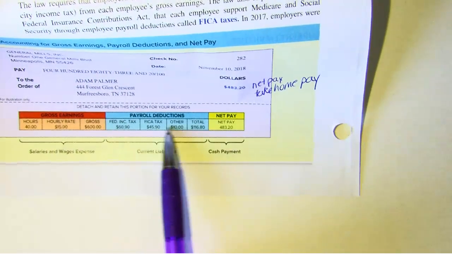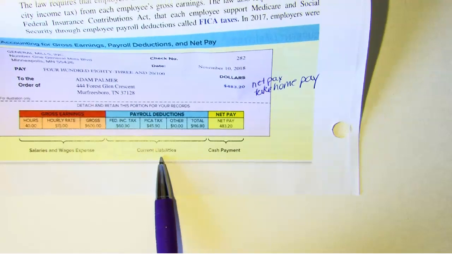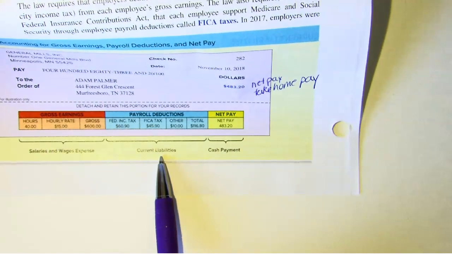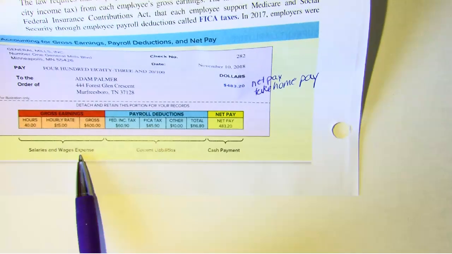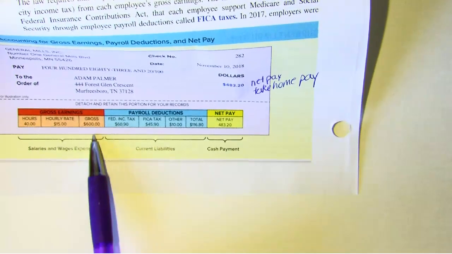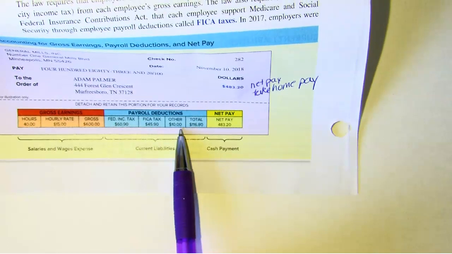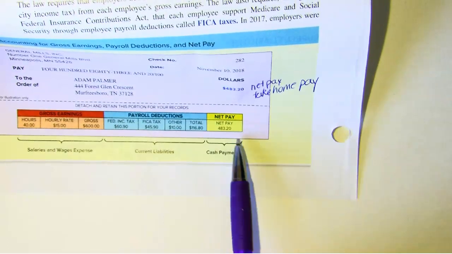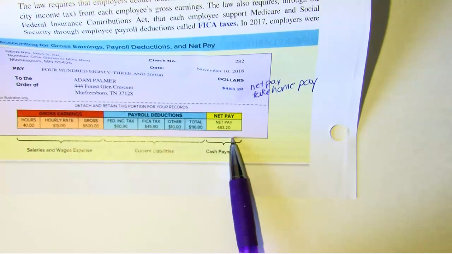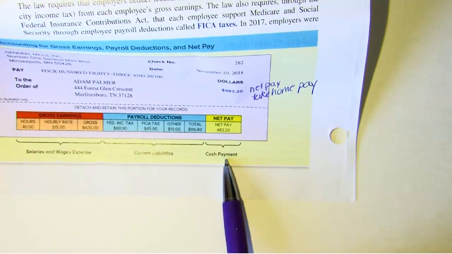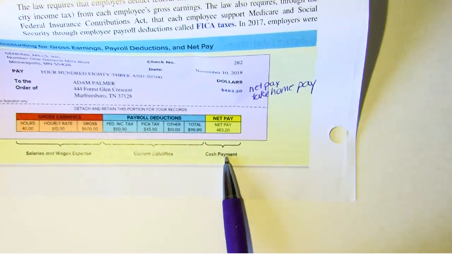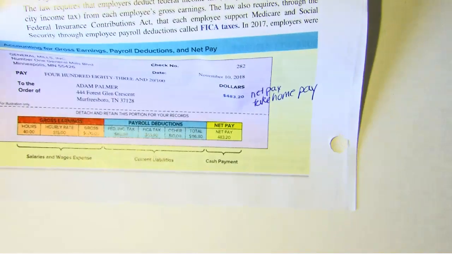Each one of those deductions will have its own payable or liability account. So our journal entry is going to be to debit salaries and wages expense for the gross amount, to credit each one of the payables for the deductions, and then to credit the amount of net pay, either cash or salaries and wages payable.